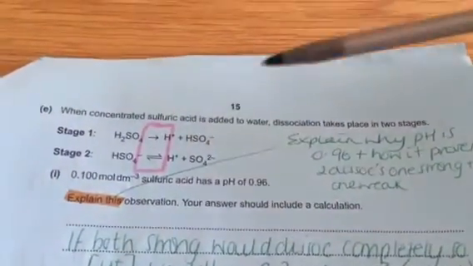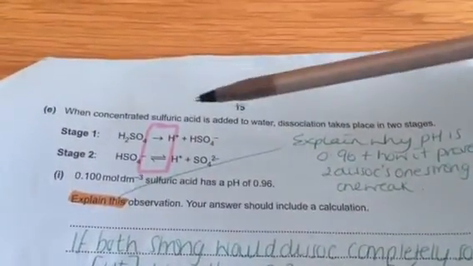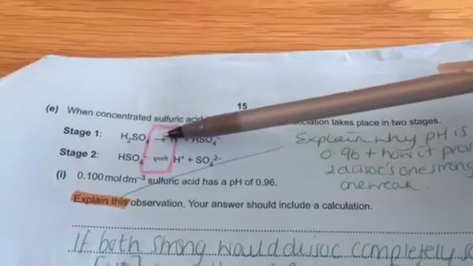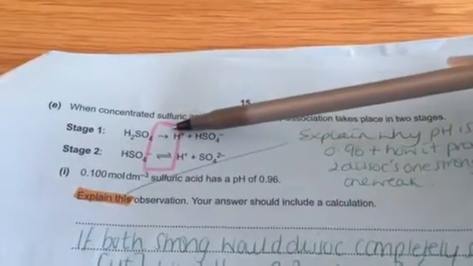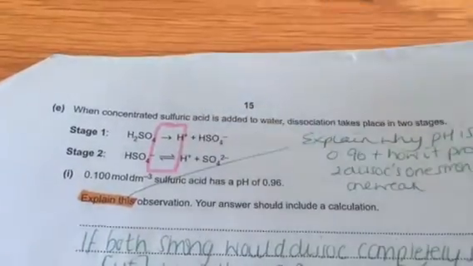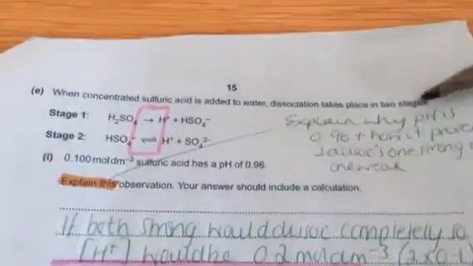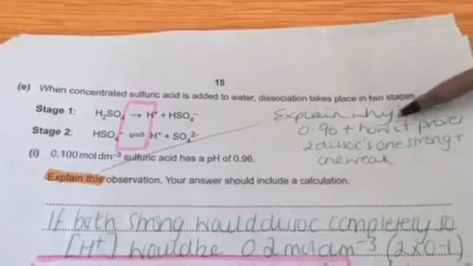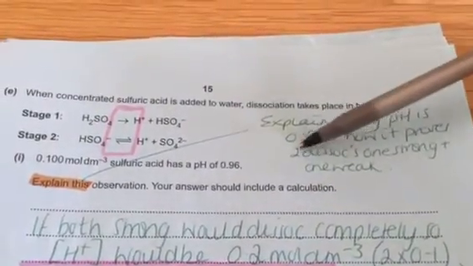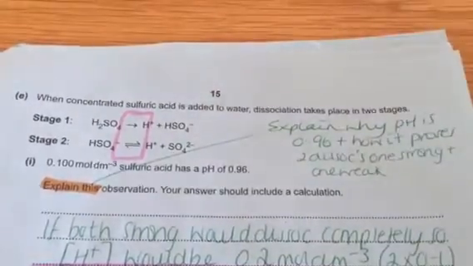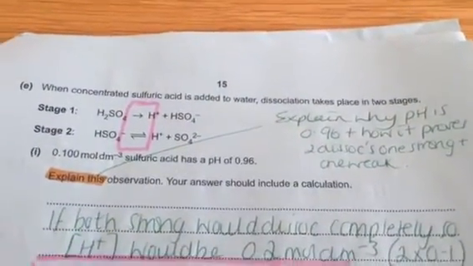The first thing that I would notice, and I would note in my question response, is that stage 1 is full dissociation and stage 2 is a partial dissociation. This is a strong acid, this is a weak acid. So what we're trying to do here is explain why the pH is 0.96 and explain how that proves, if you like, that we have two dissociations, one of which is potentially strong and one of which is potentially weak.